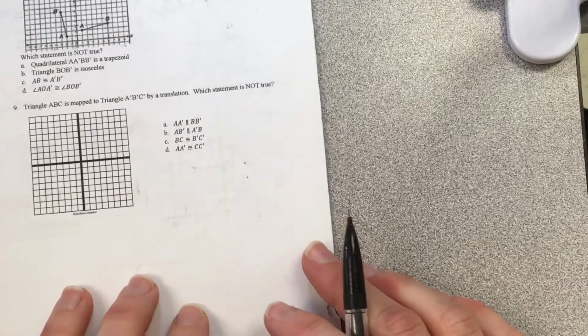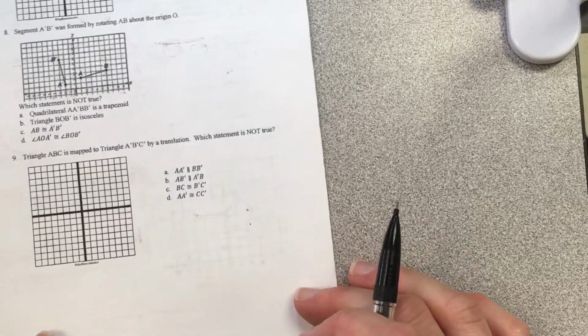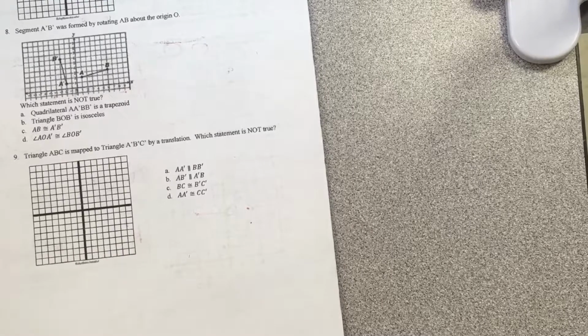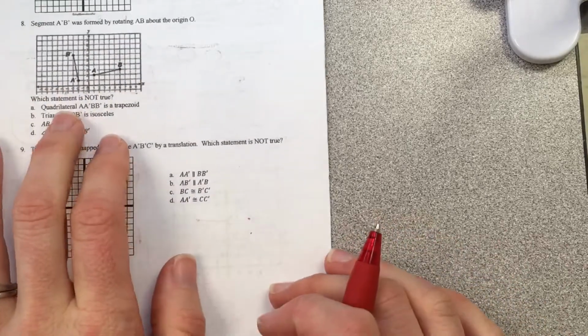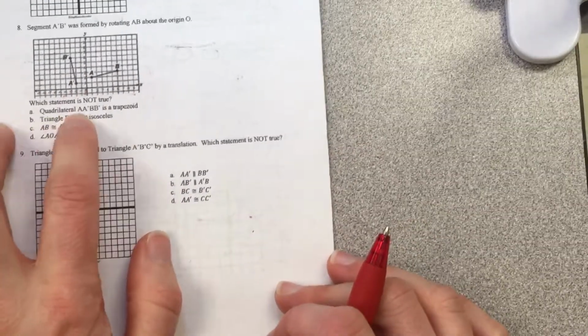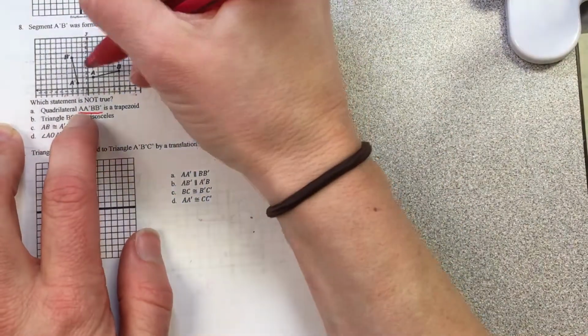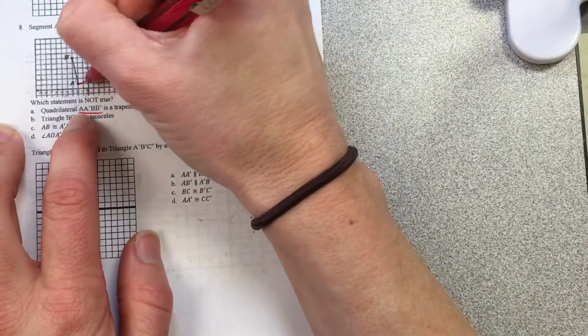All right, number 8. Segment A prime B prime is formed by rotating AB about the origin. Which statement is not true? Okay, have they drawn the picture for us this time? Yes, thank goodness, right? All right, so let's look at A. Quadrilateral A prime B prime is a trapezoid. We need to connect all these points. So get your pencil or your pen. We're going from A to A prime.